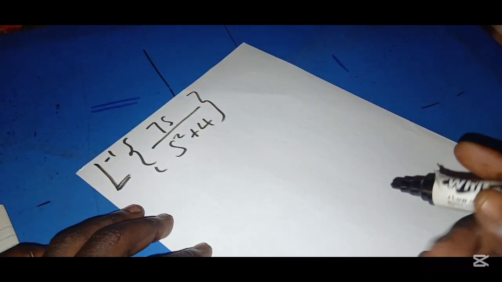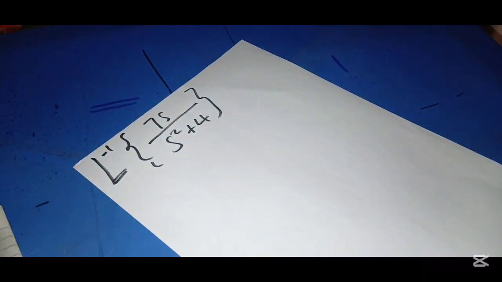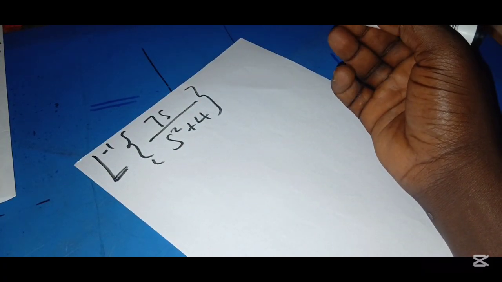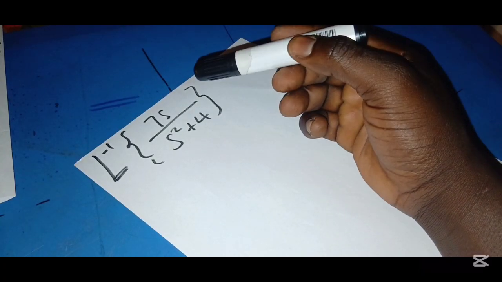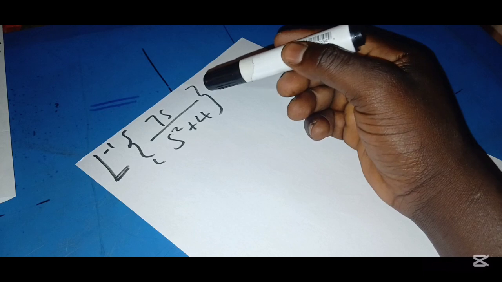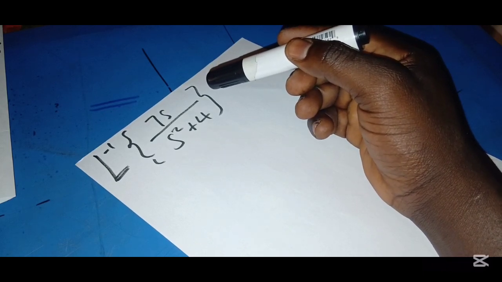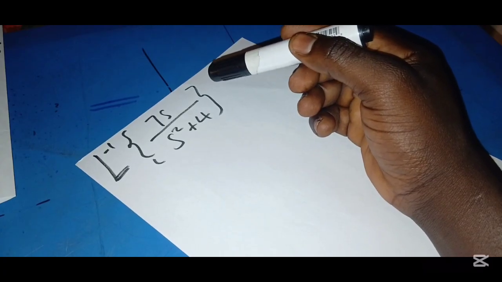So we have to find the Laplace inverse of 7s over s squared plus 4. So first of all, let's look at where our problem is coming from. Looking at this problem very well, you could see that it is a cos function. And is it a cosh at function, or cos at function?